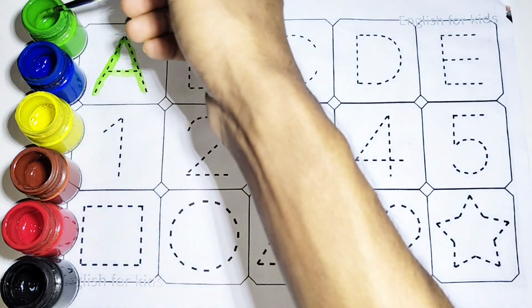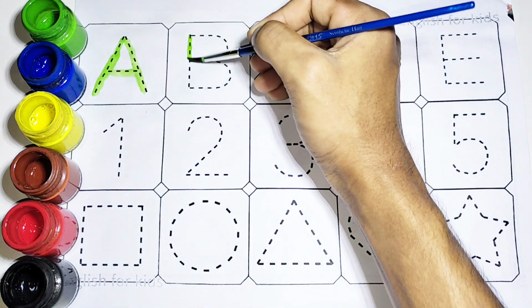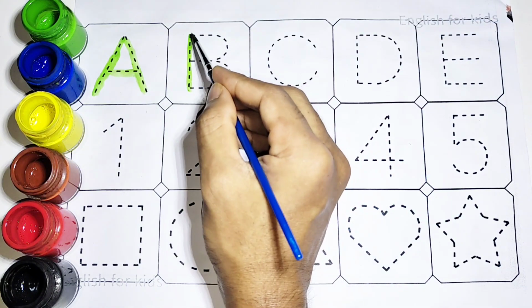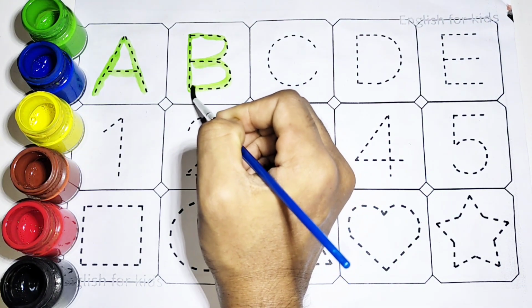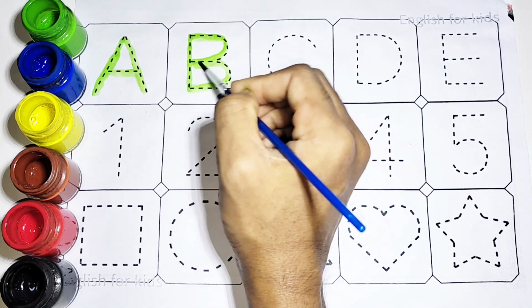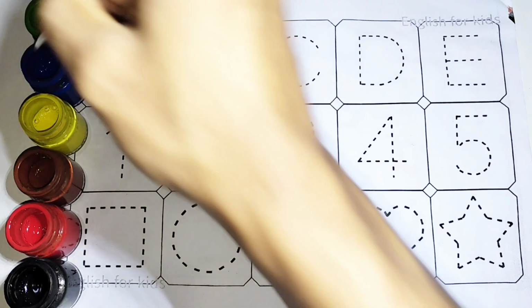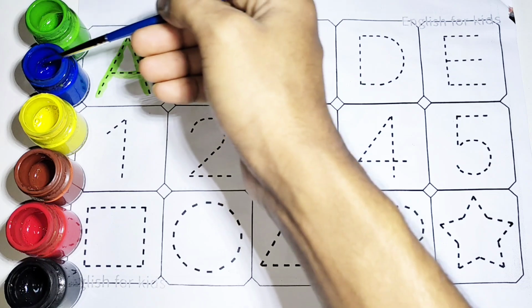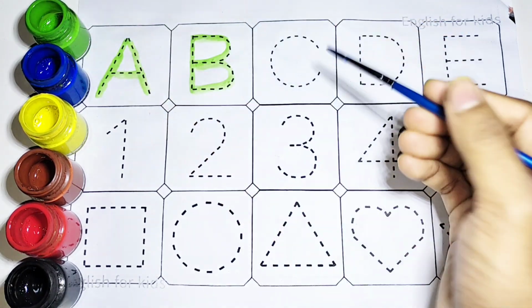We again use green color. The letter B. B for ball. Now we draw B. And the next one is C. Now we use blue color. Blue color. Now we draw C. C for cat.